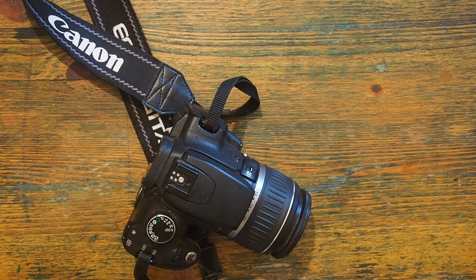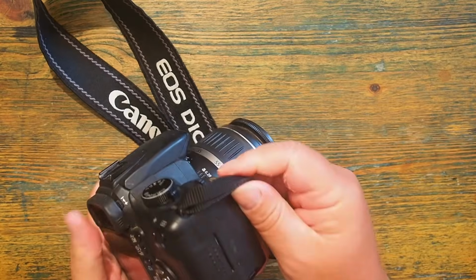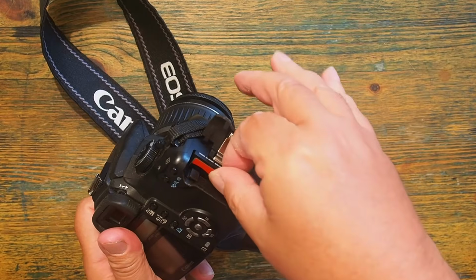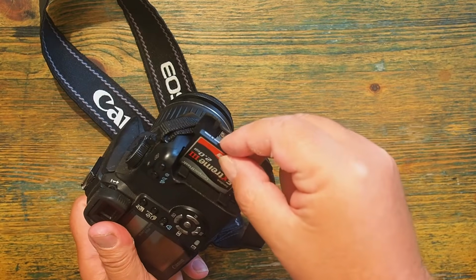If you were to look at other Canon cameras at the time, the nearest comparable camera, which is slightly better, would be the 20D. So this is complete with the 18 to 55 millimeter kit lens. Storage on this particular camera is through compact flash. If I press this button here, it releases the memory card, and this memory card is 2 gigabytes.